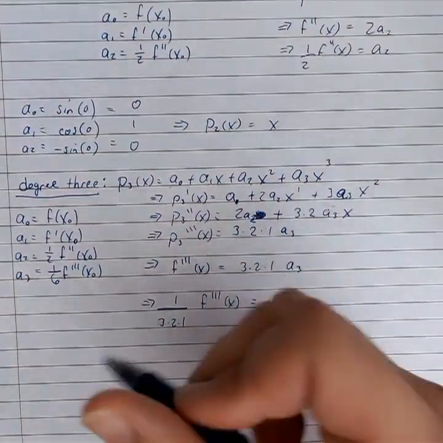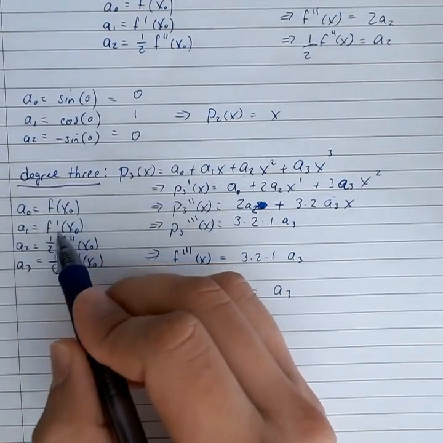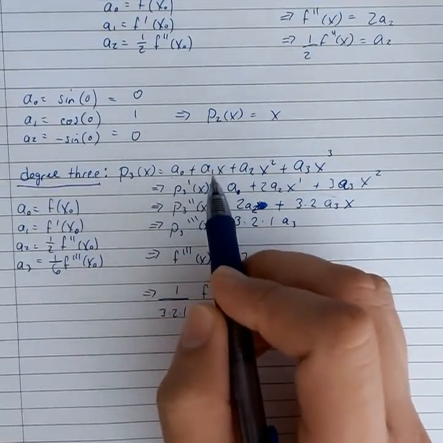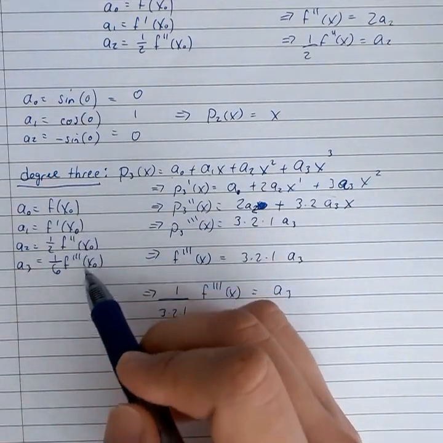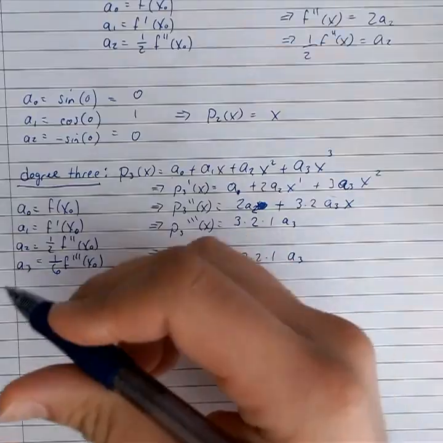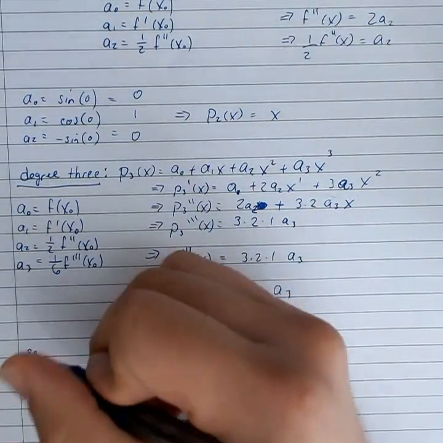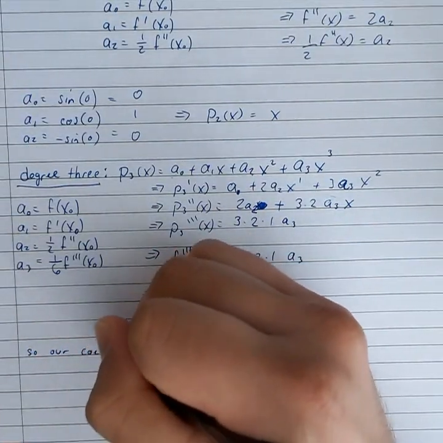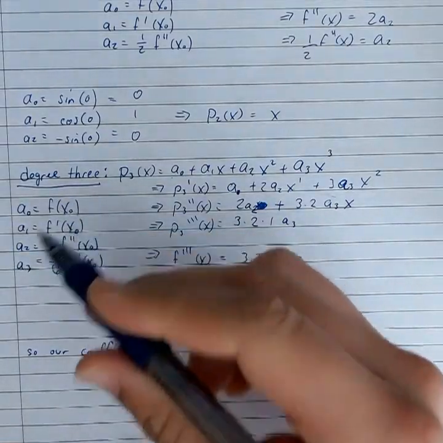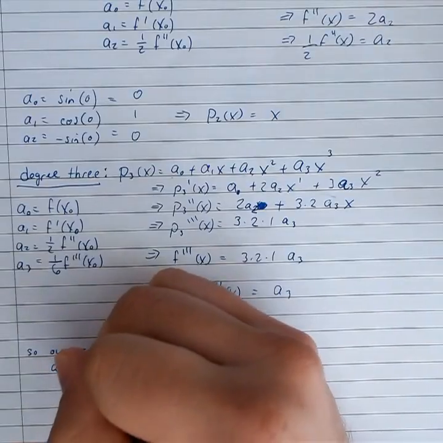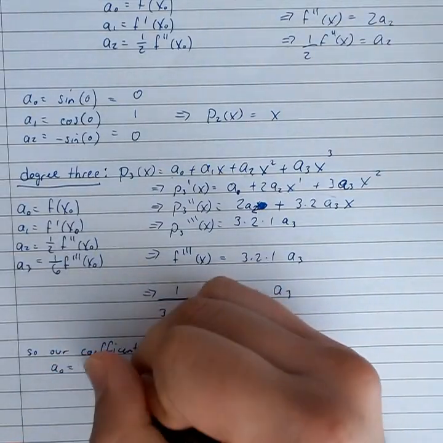But finishing off this problem, we know that we want these to be our coefficients, a0, a1, a2, and a3. And we know we want this to happen at x equals 0, all right, because we're at the point 0, 0. So our coefficients are, well, let's see, a sub 0 is equal to the original function at 0.